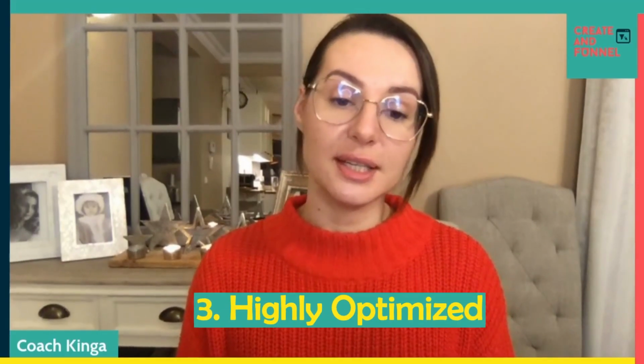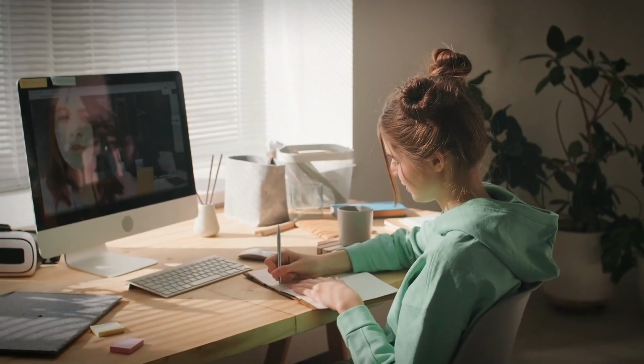The third reason is that it's highly optimized for online teaching as well as learning. So whereas Zoom is a great conferencing software, it's not exactly built for online lessons.